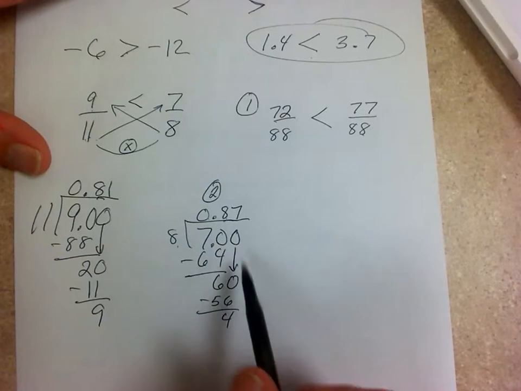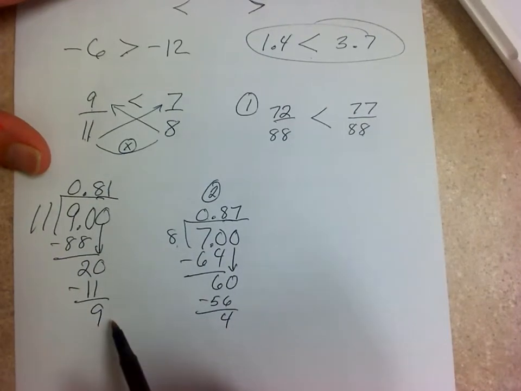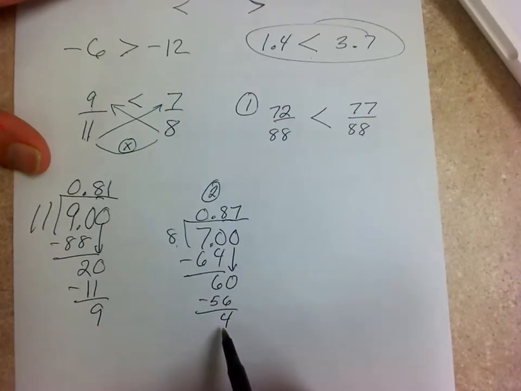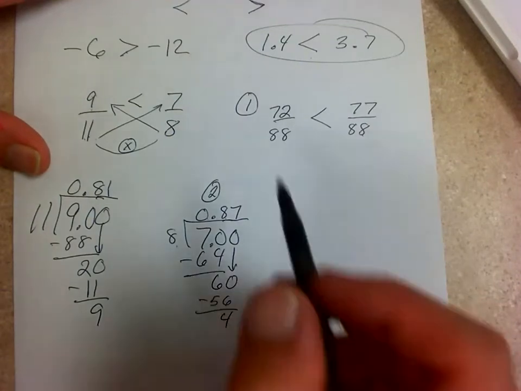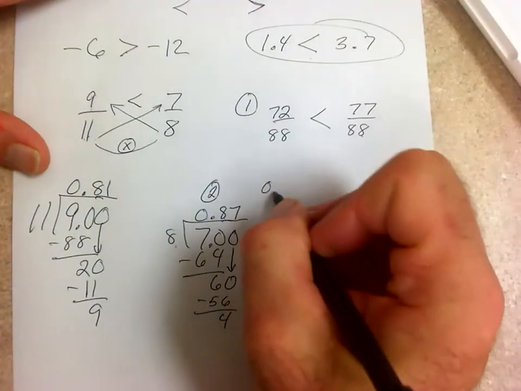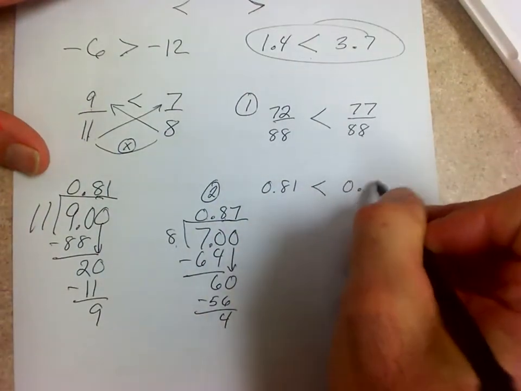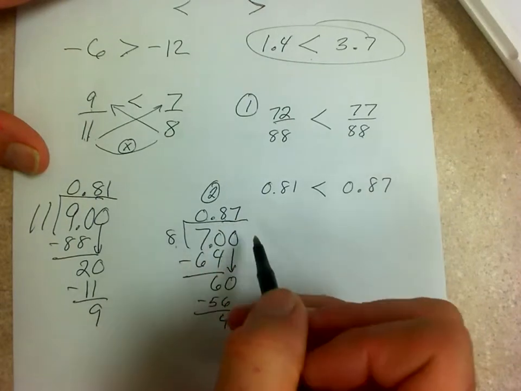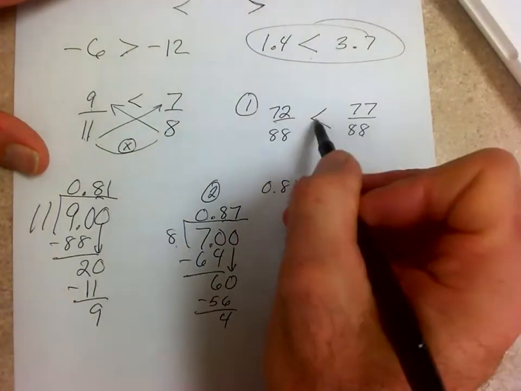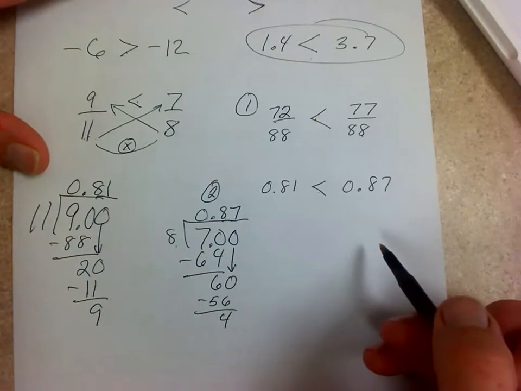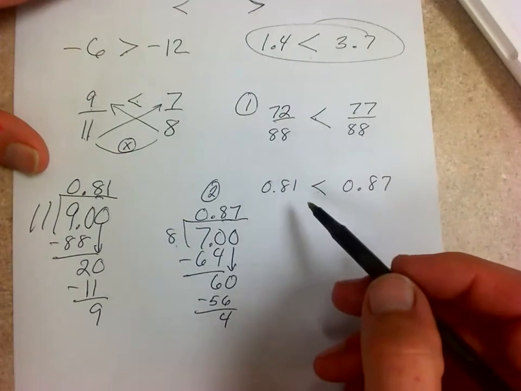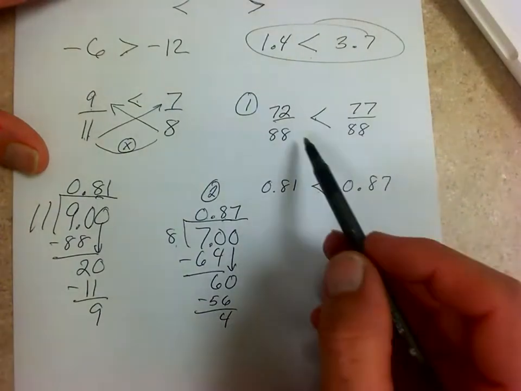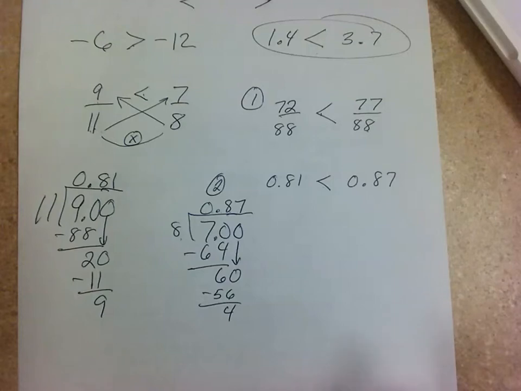Now, even though our long division has not terminated, we don't really need to go any farther, because the question just wanted us to distinguish. 0.81 is definitely less than 0.87, and that gives us the exact same result as before. So for you, it's going to be a simple matter of preference. I don't really care which one you use, but you do have a couple options available to you.